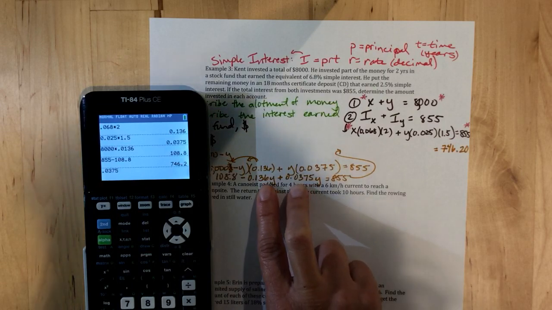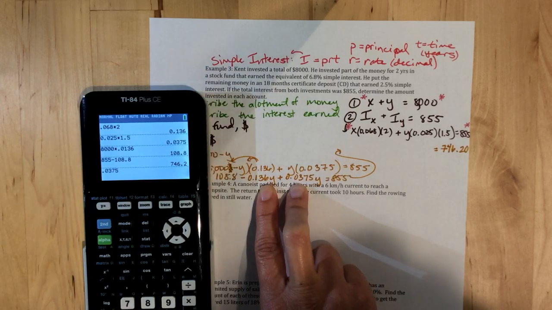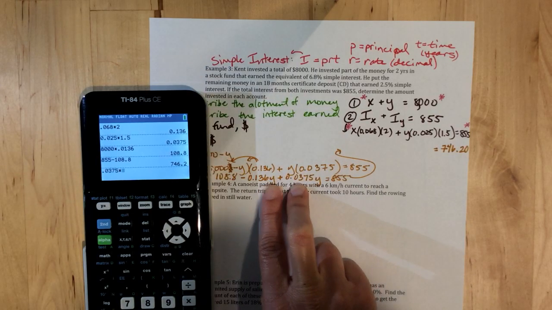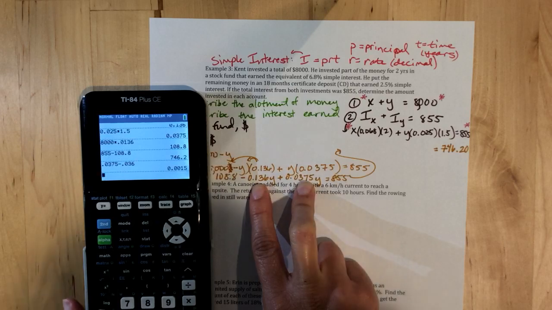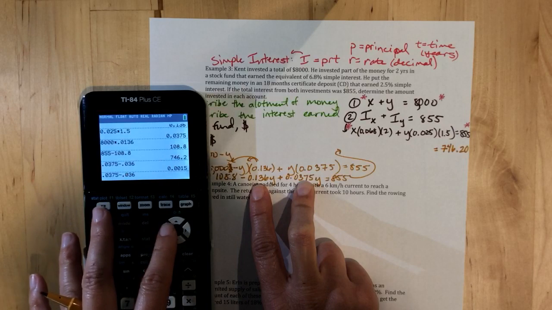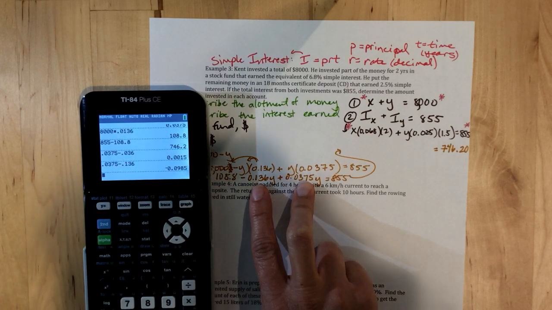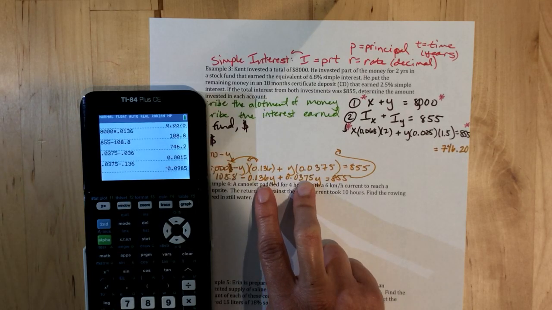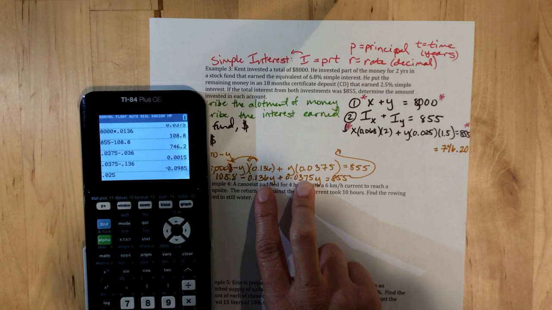Where am I looking? Yeah, okay, sorry. I forgot my 1. Terribly sorry. Okay, I'm missing a negative somewhere. Where did it go? Maybe, let's see, 0.025 times 1.5.